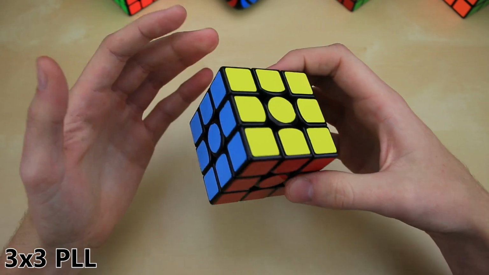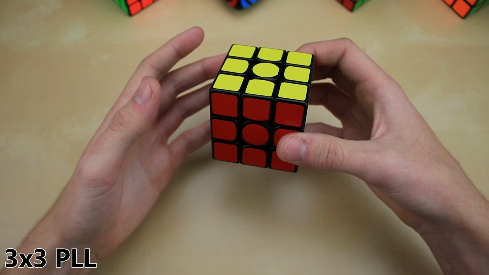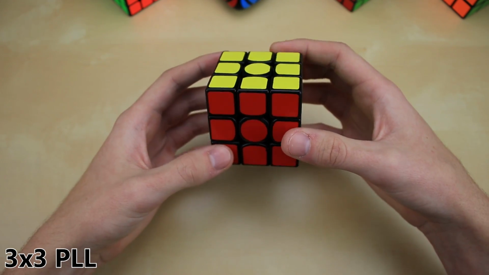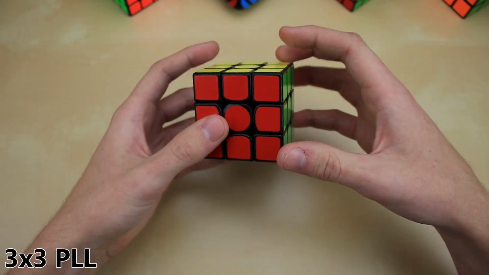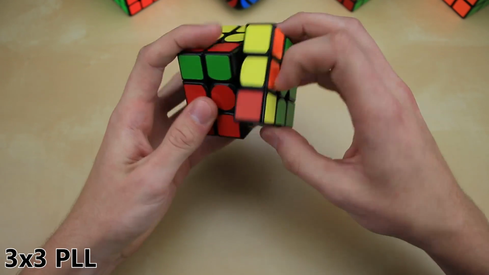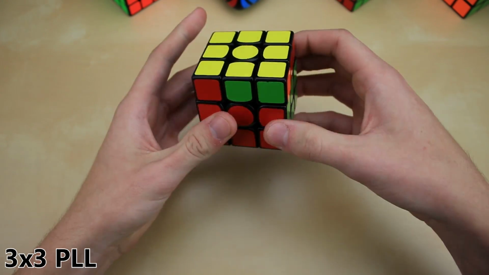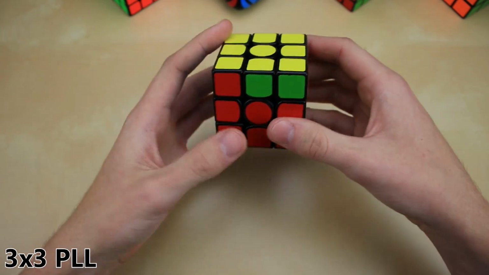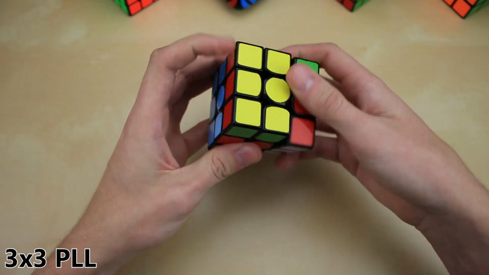I believe that was a full 21 moves, which of course means it is not the most move optimal way to do this case, but it is definitely one of the most popular algorithms because in the middle of that algorithm is another popular algorithm, the J-perm. It's basically that with a couple moves at the beginning and the end, but it's just such a long algorithm that I really hate it.